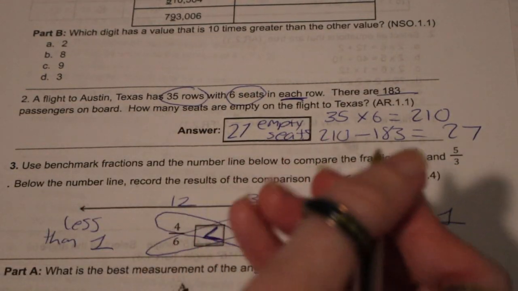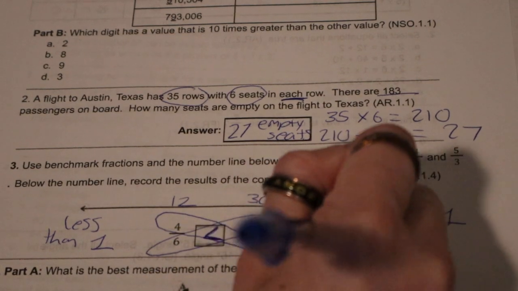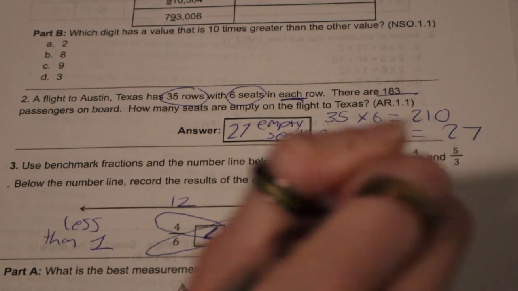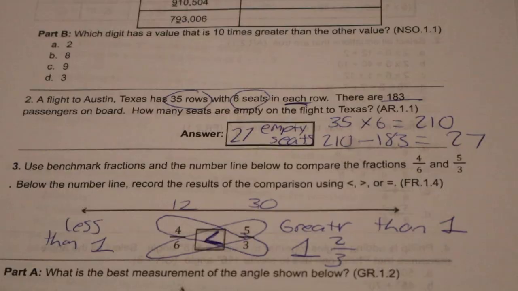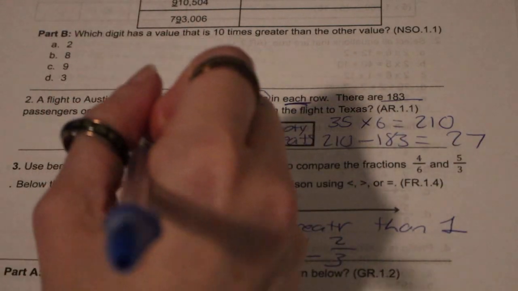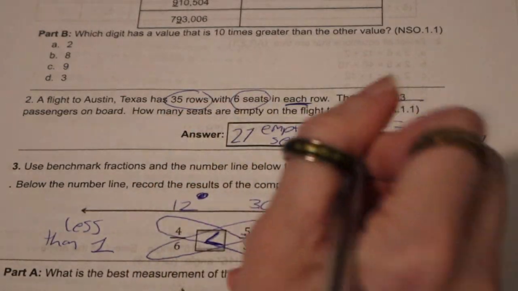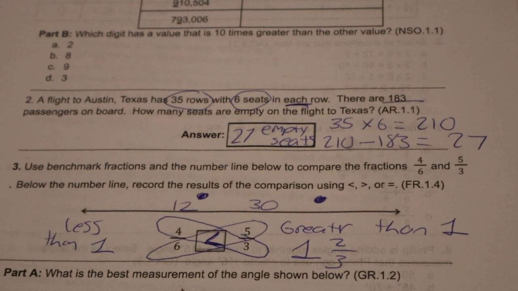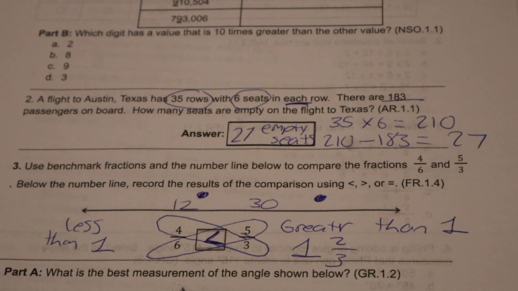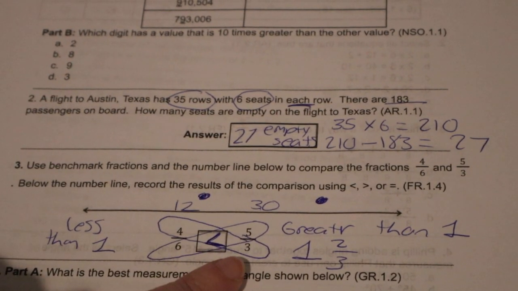Because 5/3 is the same as saying 1 and 2/3. So, where am I? 4/6 would be here. 5/3 would be here.